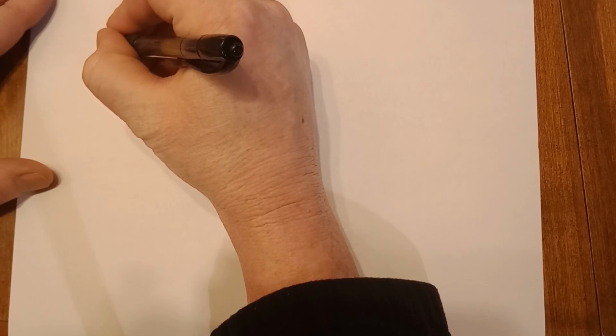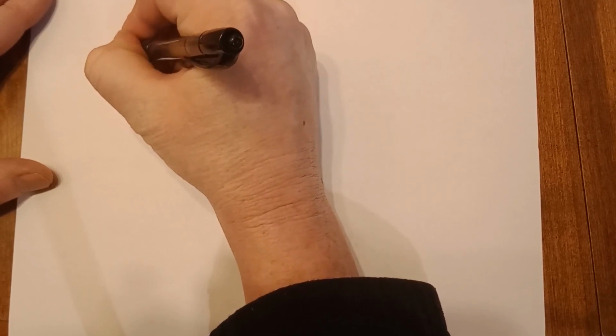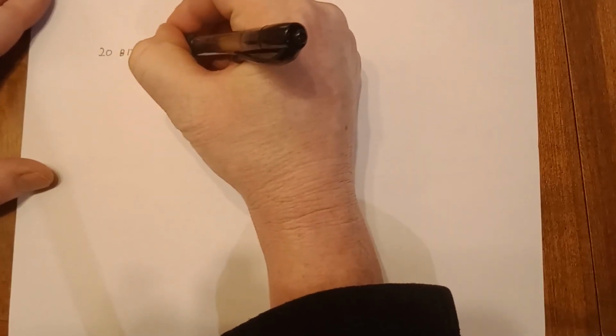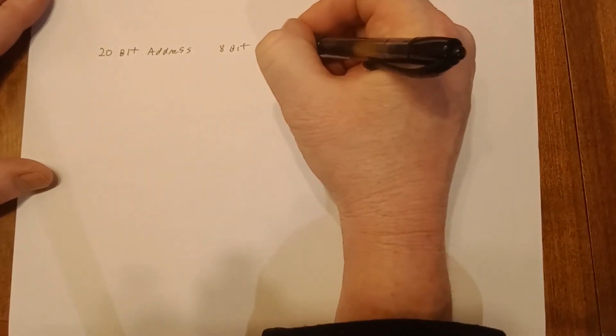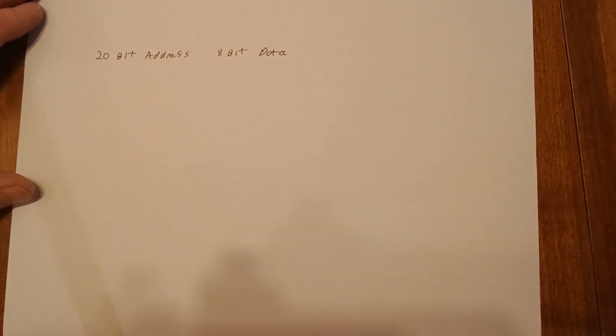So, what you have, hopefully the focus doesn't keep going in and out on this, but you have a 20-bit address bus, and you have an 8-bit data bus. With the 20-bit address bus, what you end up getting is 1 megabyte.